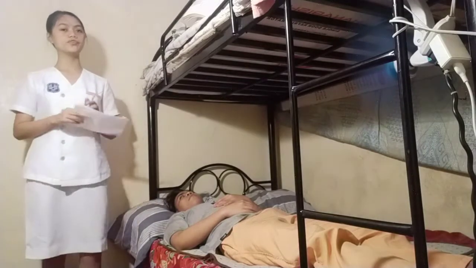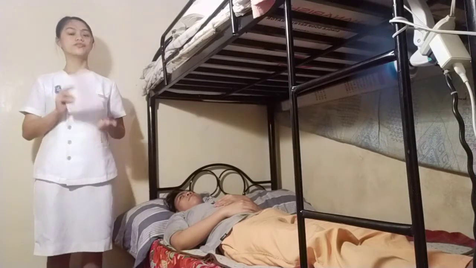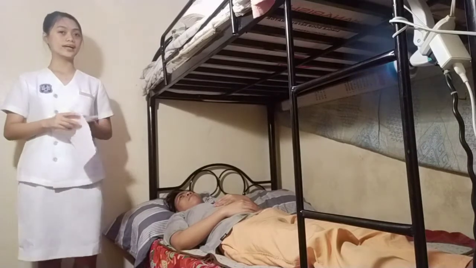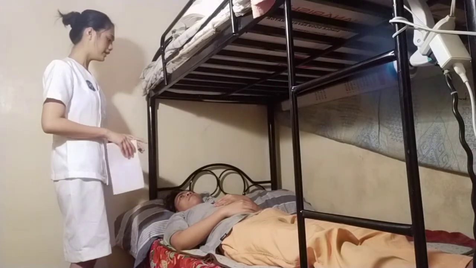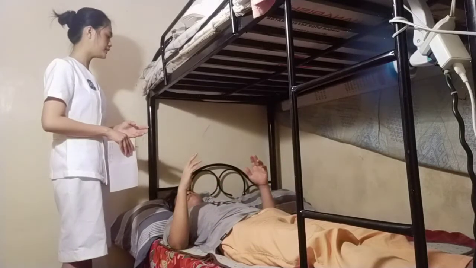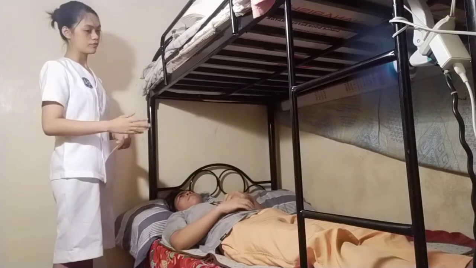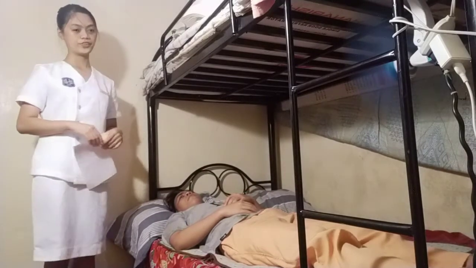After we review the client's chart, let us assess the client's physical readiness. First, let's ask about the client's mobility. So sir, can I ask you to move your hands? Raise your hands and move them. Okay, can you move your feet? Okay, thank you for that, sir.